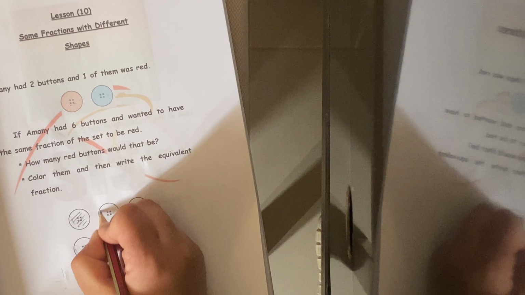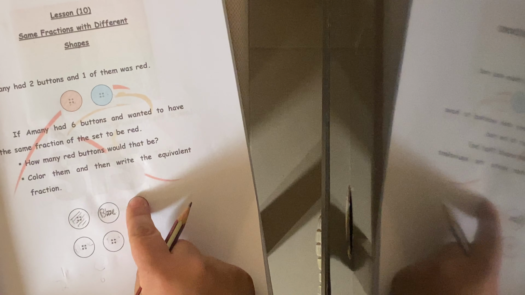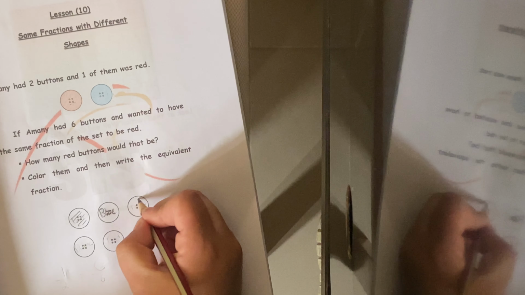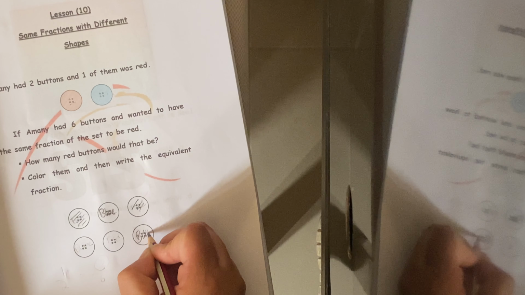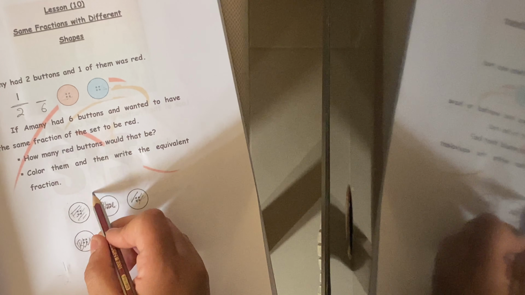So here, in each 2 buttons I will have one red, and the other will be blue. Now when I have 6 buttons, how many are red? 1, 2, 3.